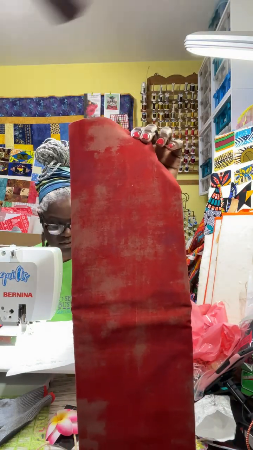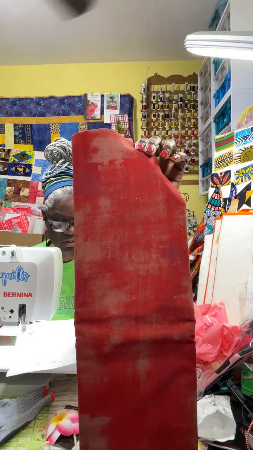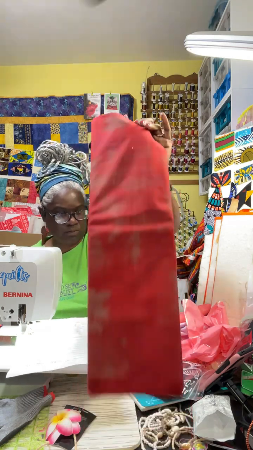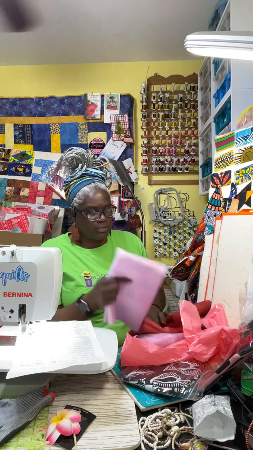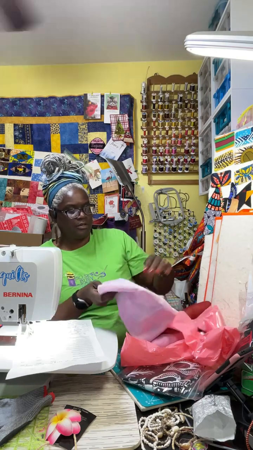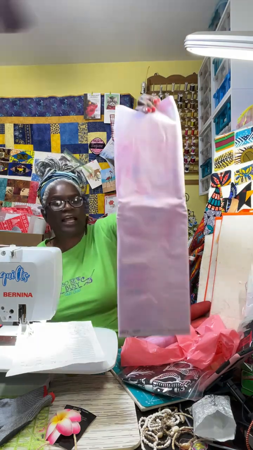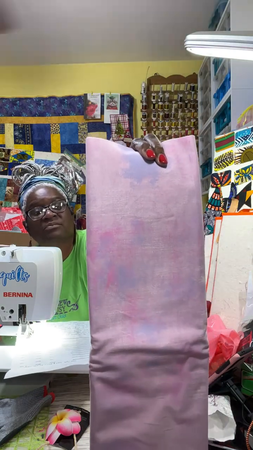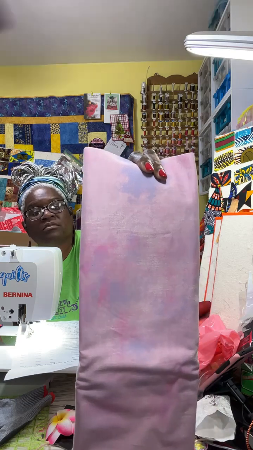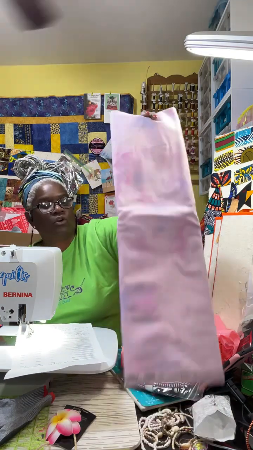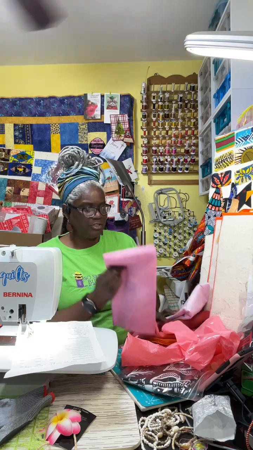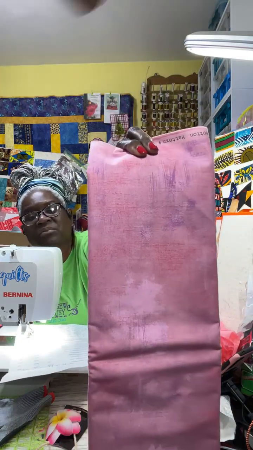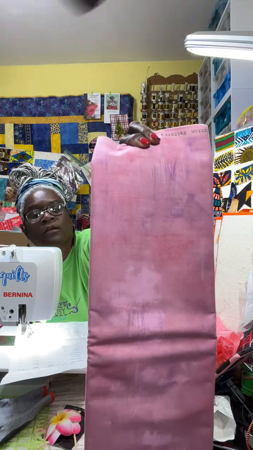This is the, I think this is, I don't know which one this is. It's one, and then I got 2 other ones. This one here is kind of a lilac background with darker shades of pink and purple in it. Just slightly darker on the purple. And then this is a pink background with purple and pink. Purple and hot pink. So really pretty.